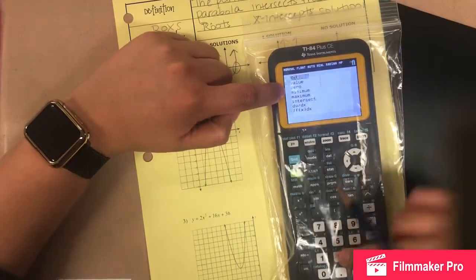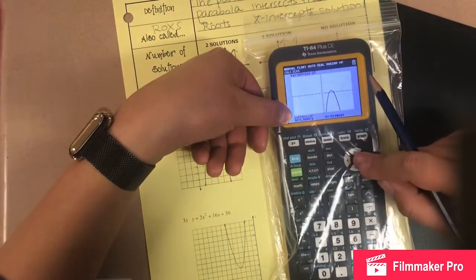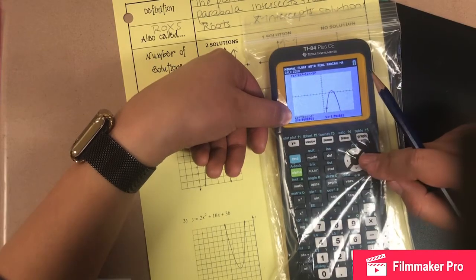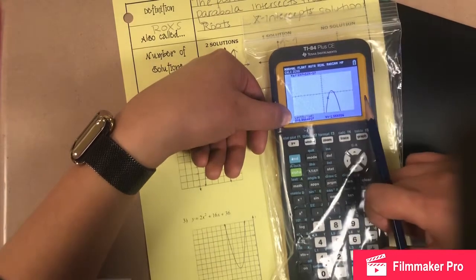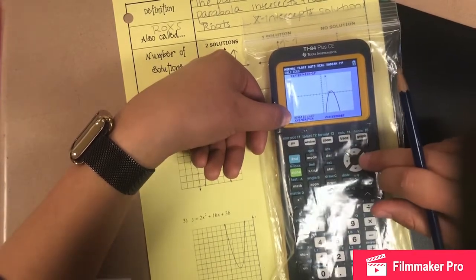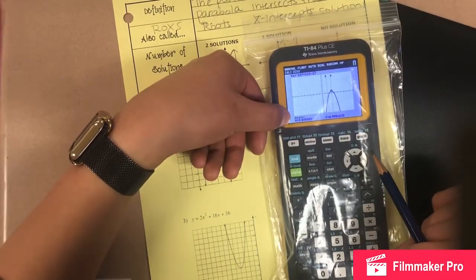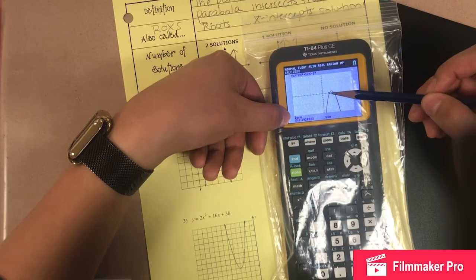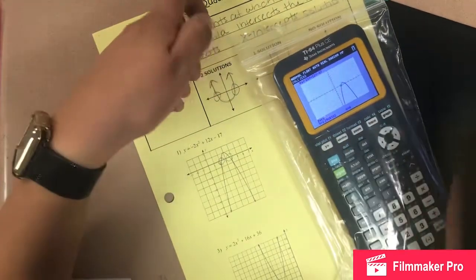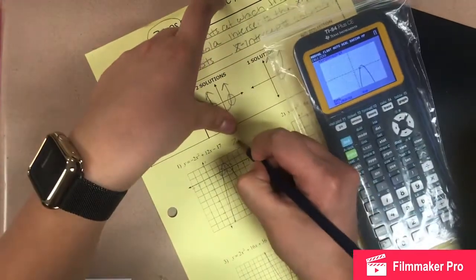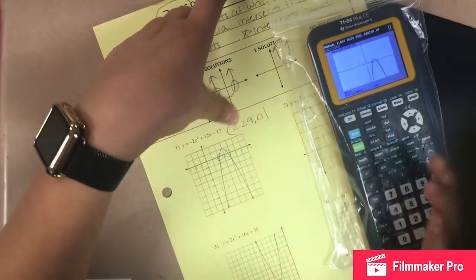If I click 2, it's going to say the words left bound, and you want to make sure you're on the left, so you have to use your cursors. There's the cursor. I want to make sure I'm on the left of this first intersection, and then I'm going to go over to the right of that zero, and then hit enter a third time, and it'll find my exact zero value. So this one, let's just go to 2 decimal places, is 2.29, zero, because it's the x-intercept.